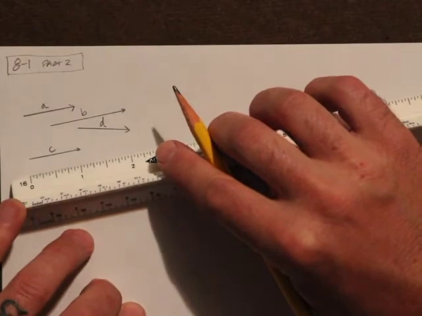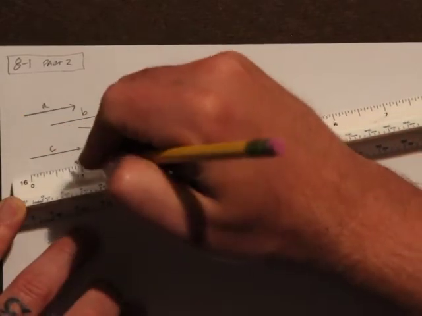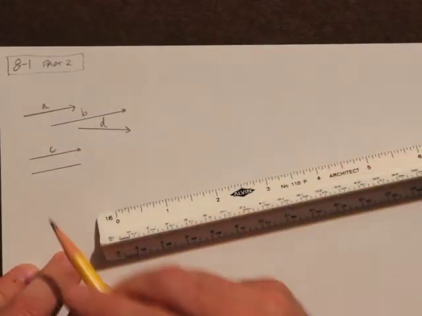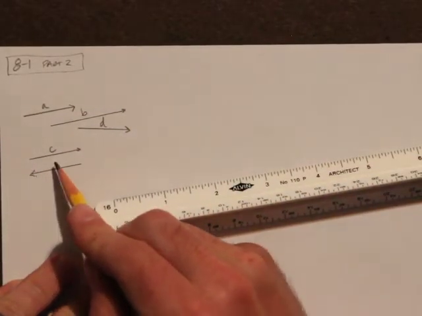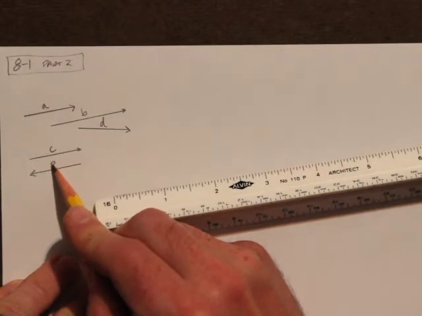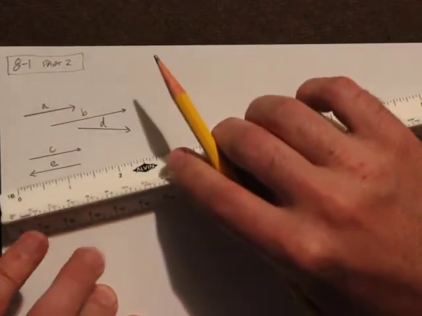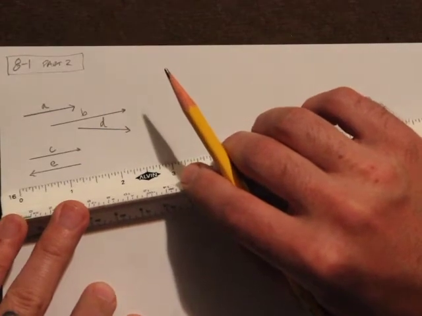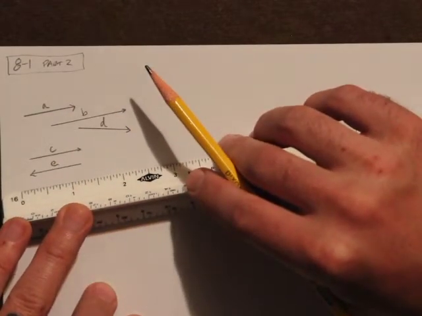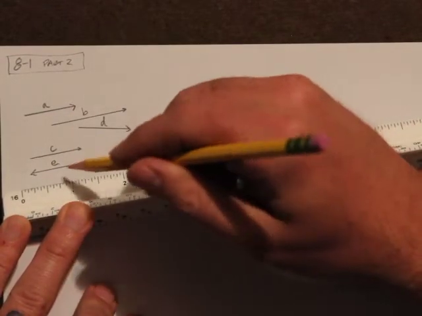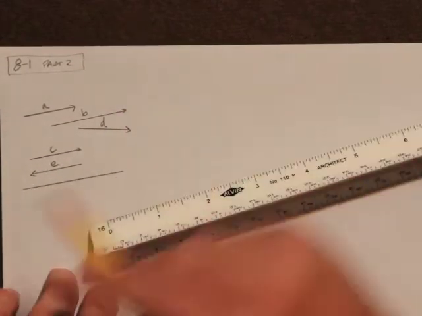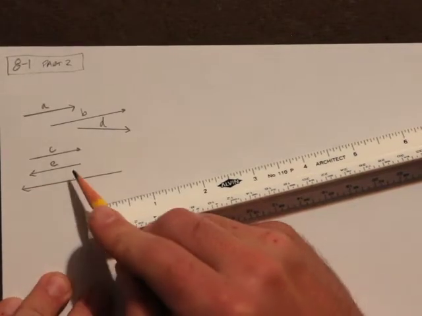One more here is parallel with C and the same distance, but it's going to go the other direction, and this is going to be E. And the last one, we're just going to draw it parallel to these guys, but we're going to draw 2 inches. And it's going to be going to the left, and this is vector F.